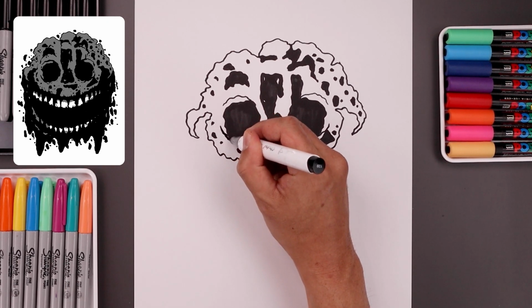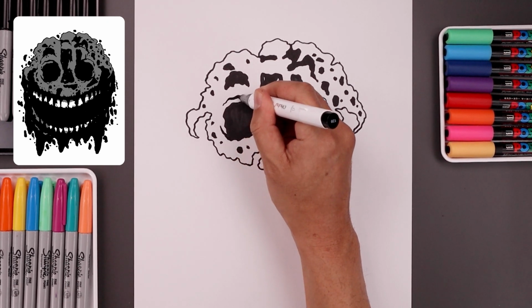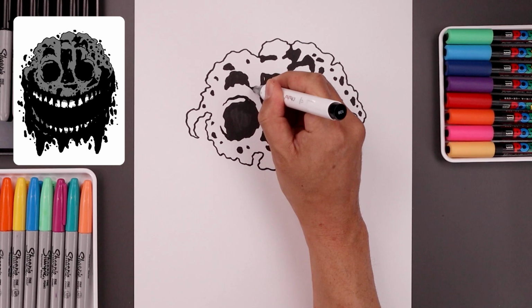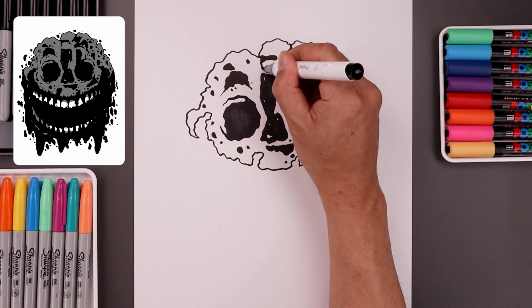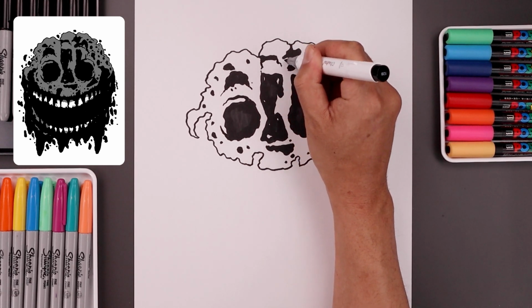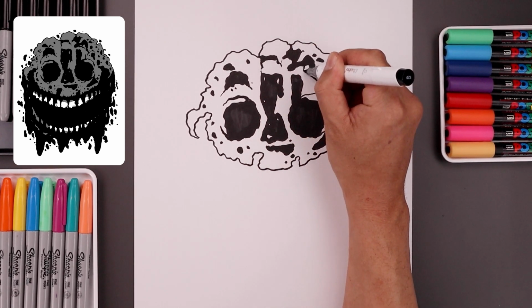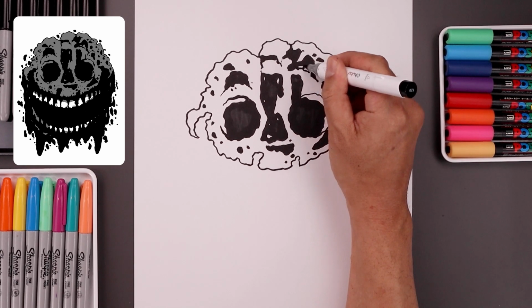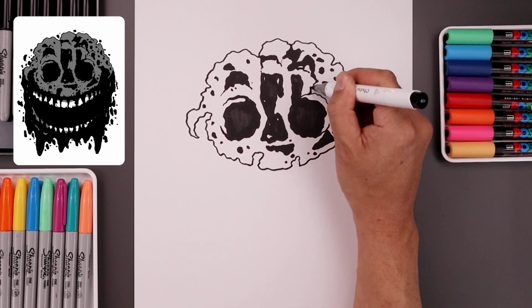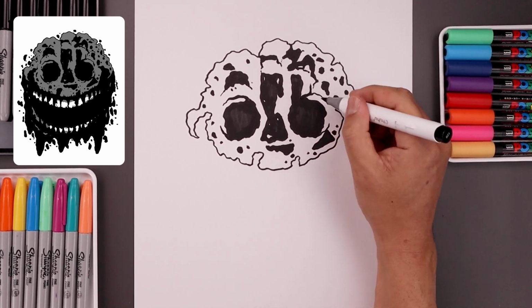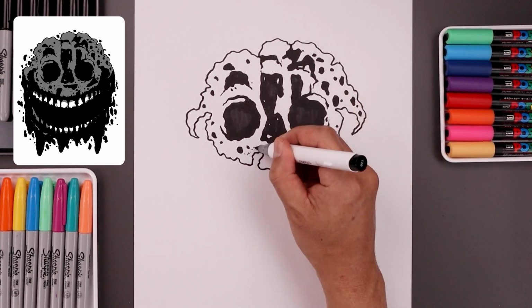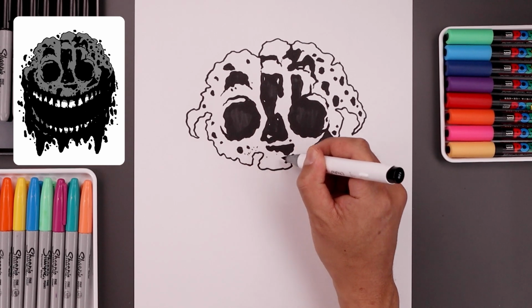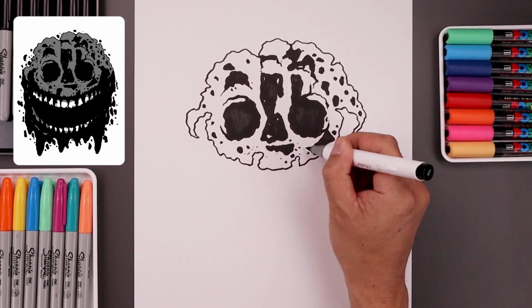Now we can always use a brush pen to add a little bit more detail to our cracks. Just add some fine details. Also adding some tinier spots going all the way around.